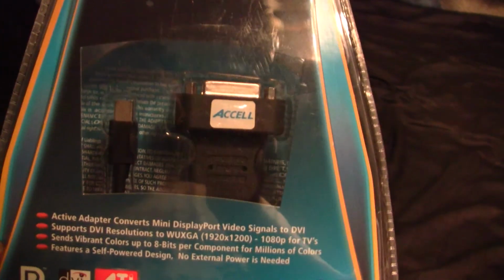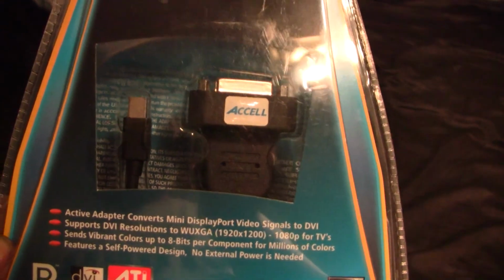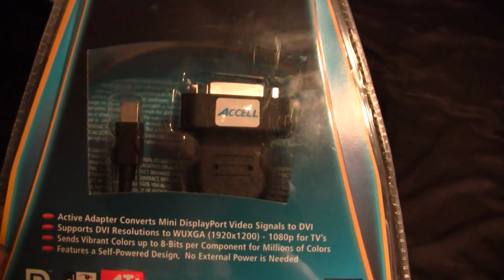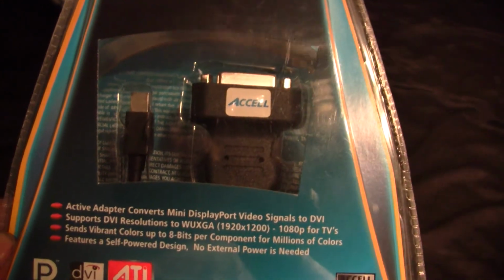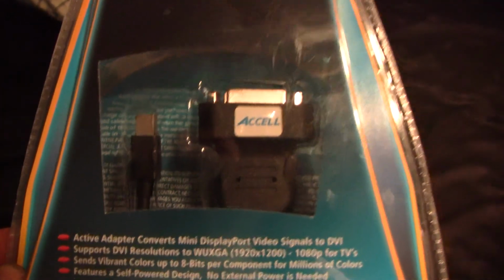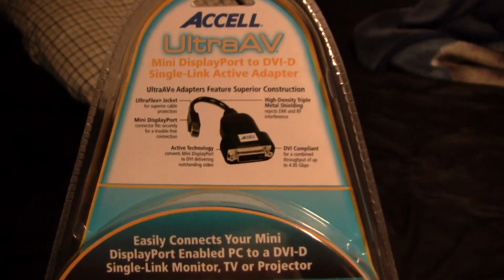I had an active DisplayPort, a Mini active DisplayPort to DVI adapter that's, as you can see here, ATI Eyefinity ready, and I had one go out, so I was using two of them. One of them went out, and instead I went with a Mini DisplayPort to HDMI cable, and I think AMD was installing drivers for the HDMI audio out, and that was conflicting with the audio. So I went ahead and purchased this, so I'm going to try it out and see if it works.